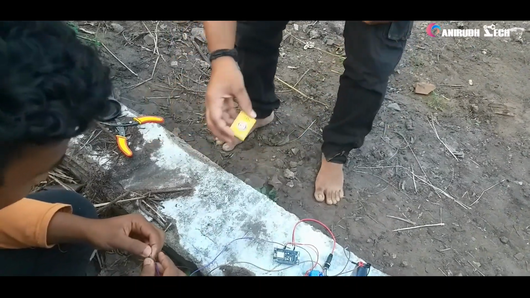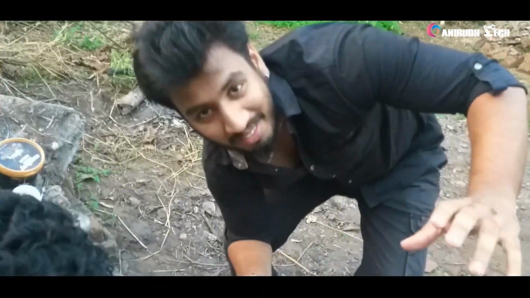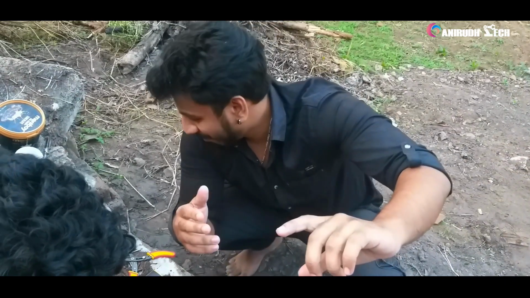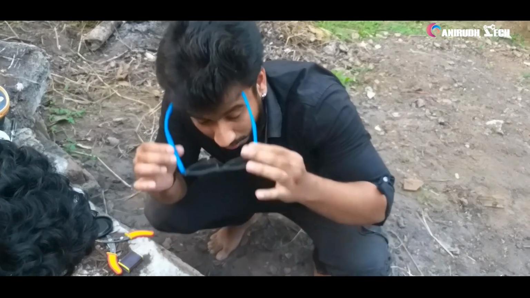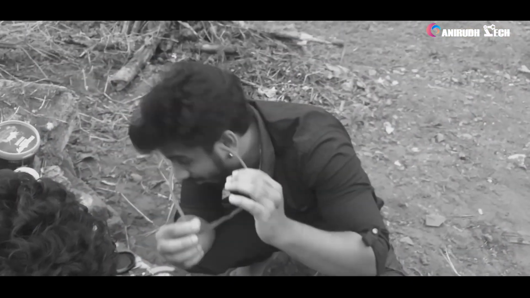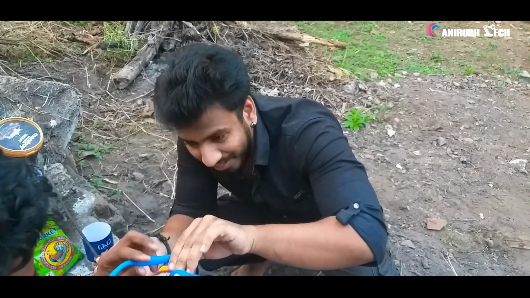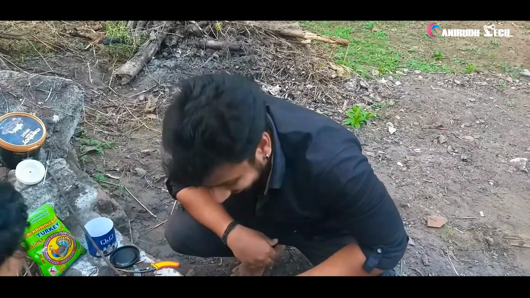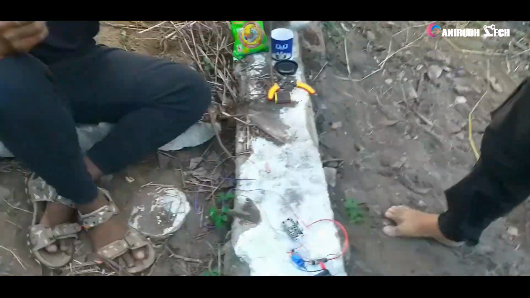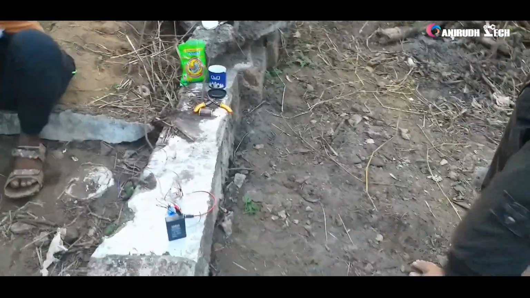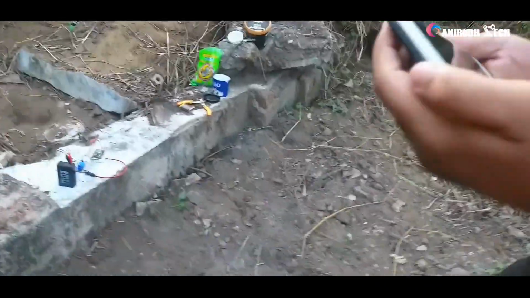Guys, it is very dangerous, guys. Now we need specs for protecting our eyes. Okay, guys. Glass again. Yes. Safety first. Yes, guys. Suraj, please move. Fire. Suraj, please move. Yes, guys.